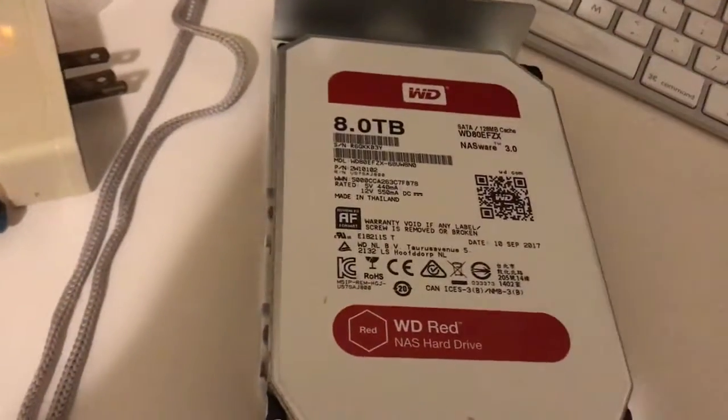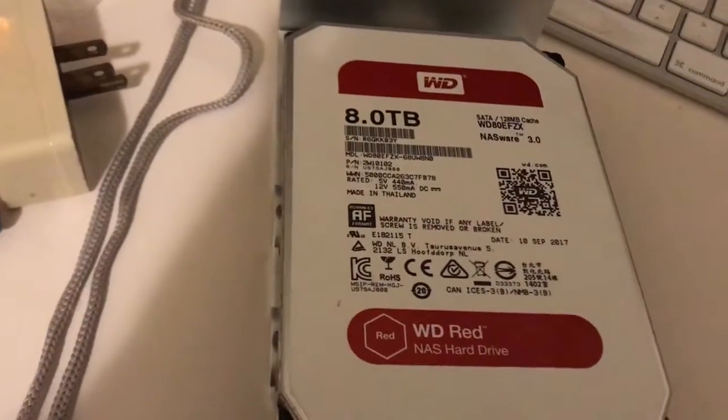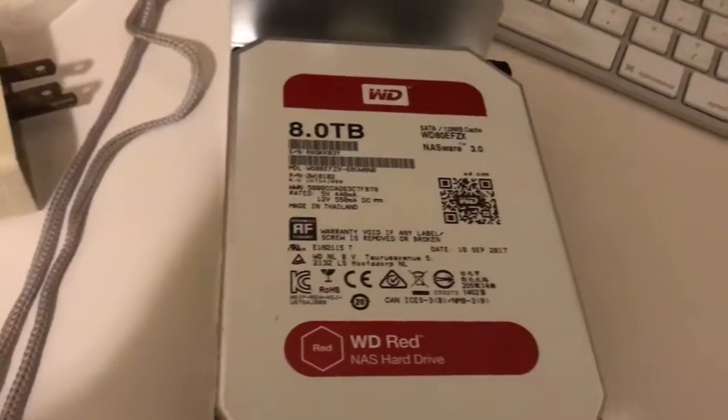Yeah, my friend did want to have a lot of space. He saves videos and all sorts of junk, so we'll see what happens.